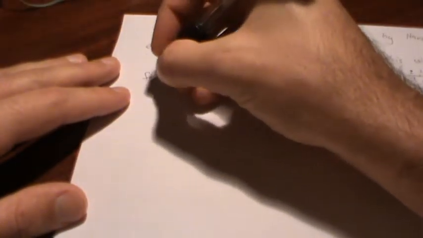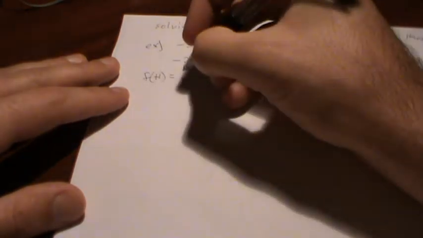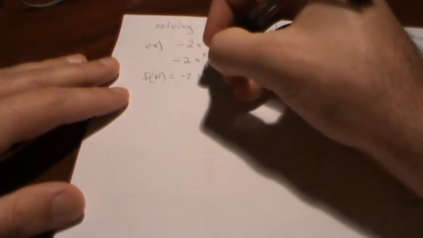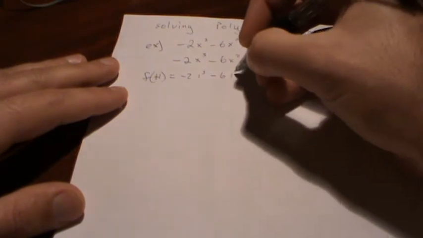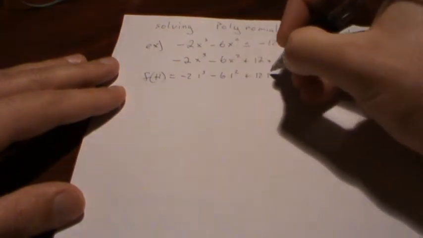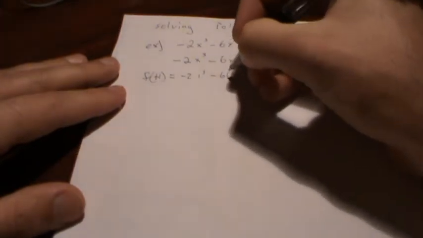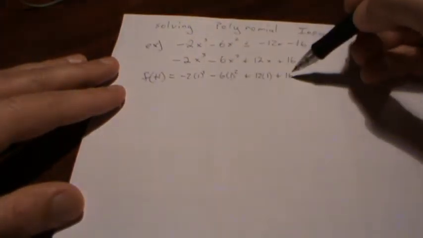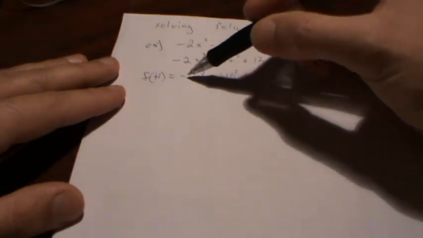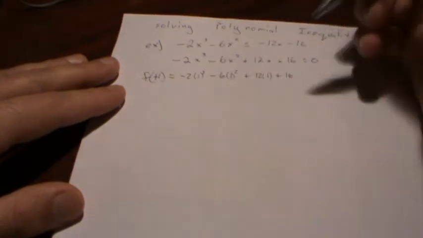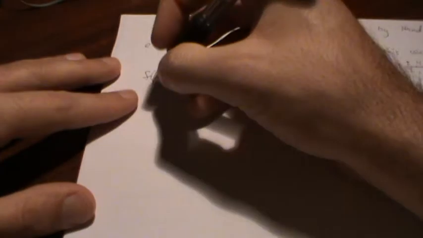So I'll try f of 1: negative 2 times 1 to the third minus 6 times 1 squared plus 12 times 1 plus 16. So I've got 16 plus 12. These are negative. This is not going to equal 0.